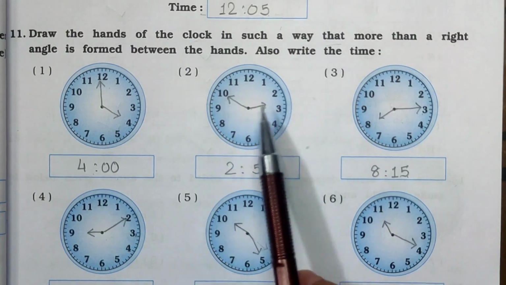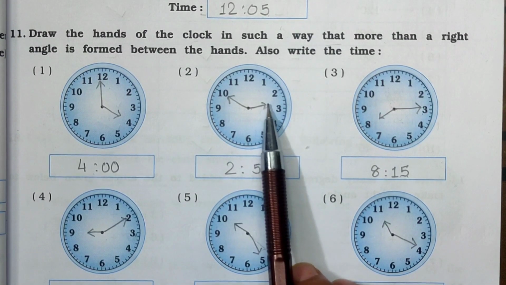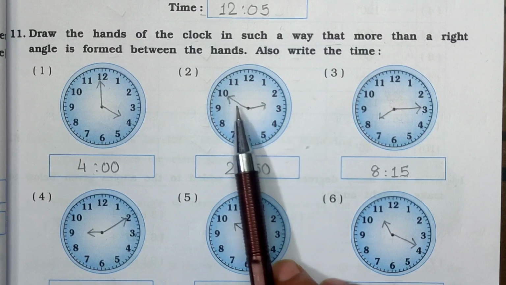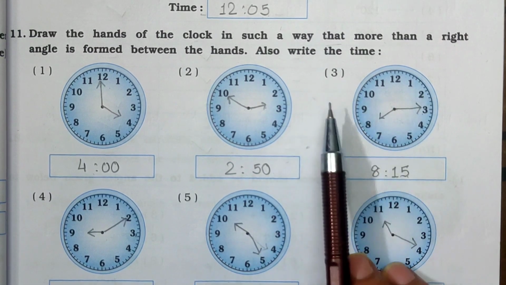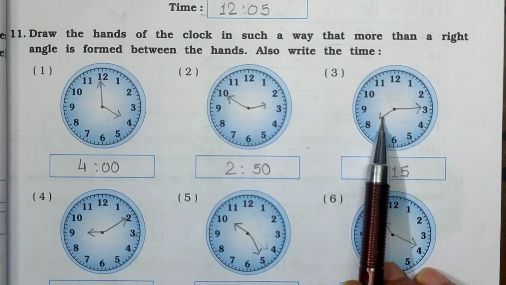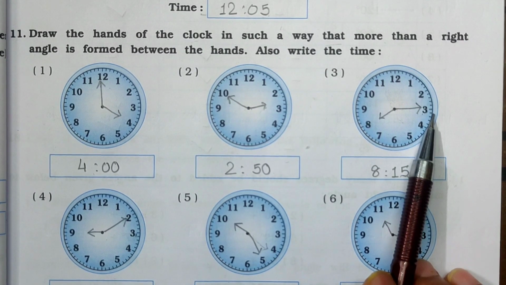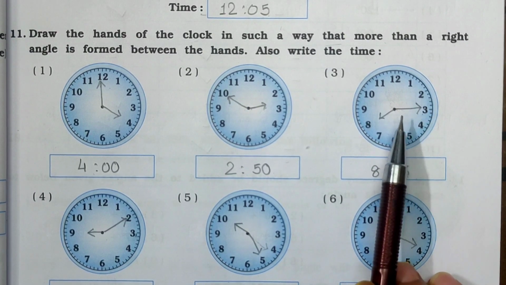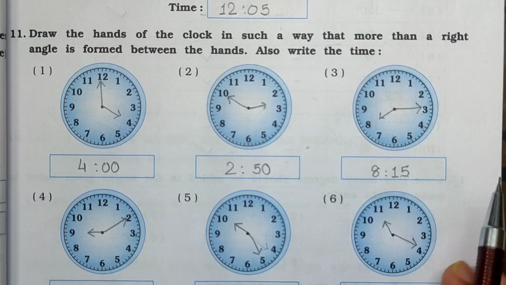Then see another one, the second one, it's 2:50. It's also more than a right angle. So write down here 2:50. Then the third one, 8 o'clock 15 minutes. See, the small hand, the hour hand, is on 8 and the minute hand is on 3. It's 8:15. Here it also shows more than a right angle. So time is 8 o'clock 15 minutes.